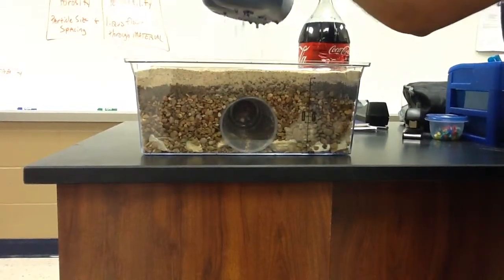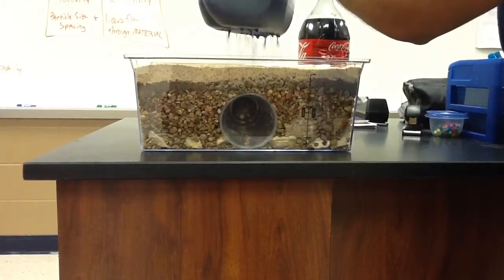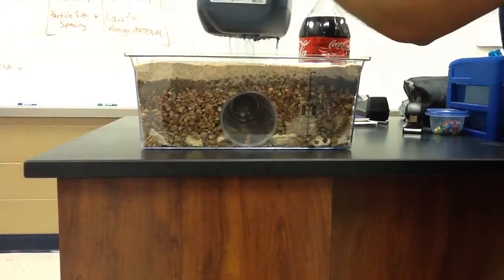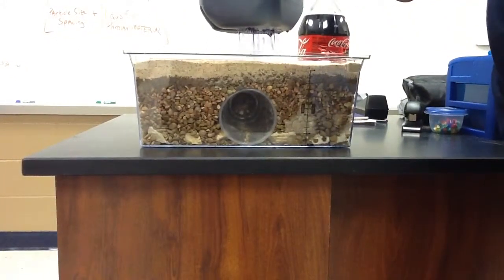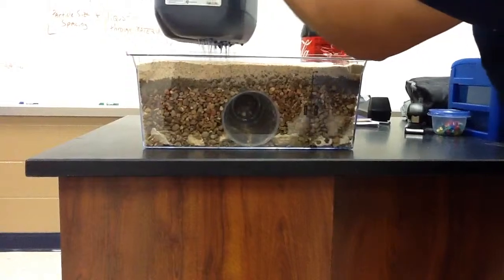So here we see rain, and of course the rain in this case is blue. So you should start seeing a water table begin to form.